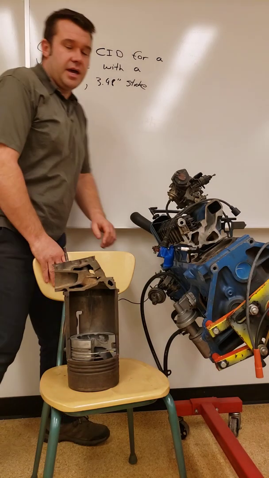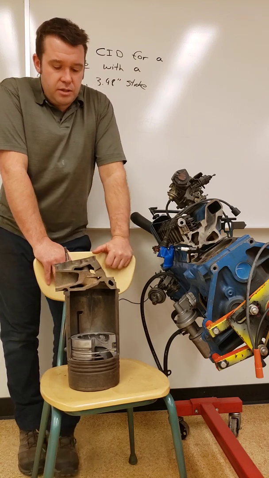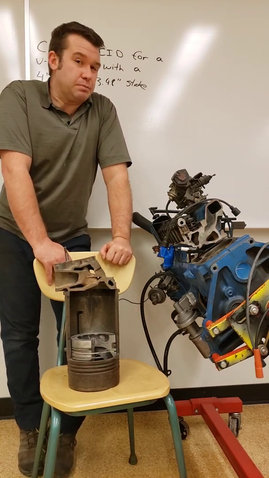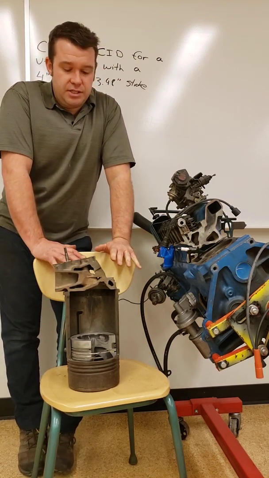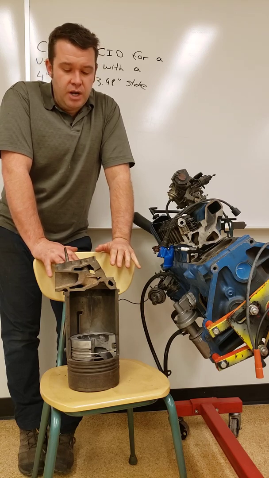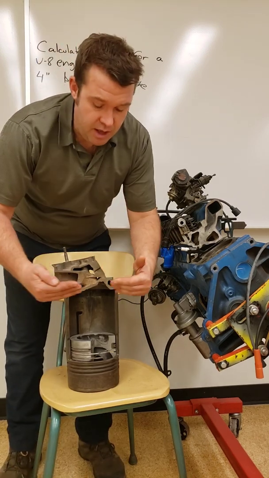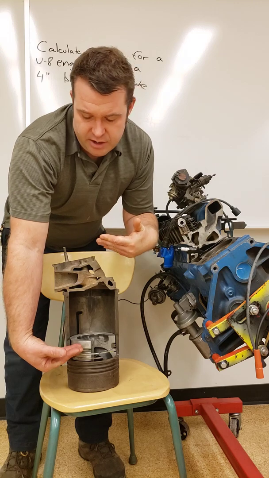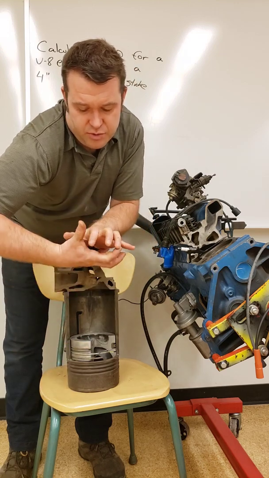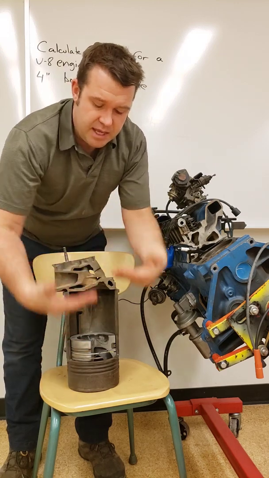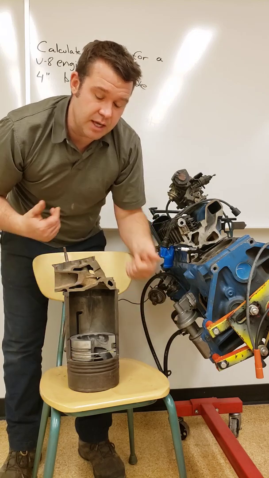Hey, so here we are again. Wanted to look now at volumetric displacement. So if you've already watched the video on compression ratio, we looked at a comparison of this volume at top dead center to how much we squeeze it to, how much we compress and squish it to, and making that ratio comparison, okay?